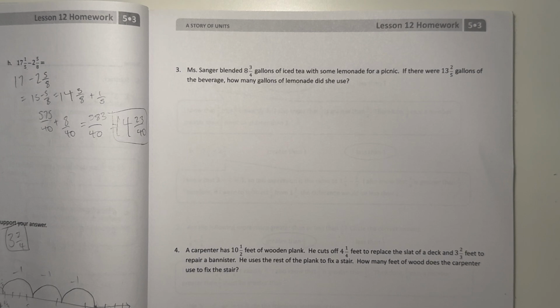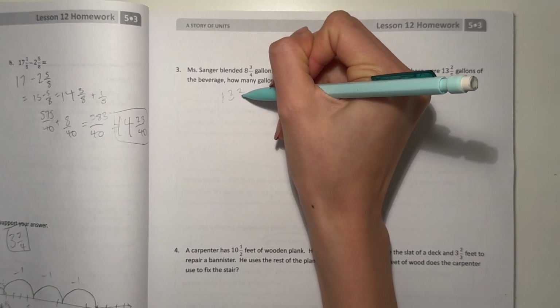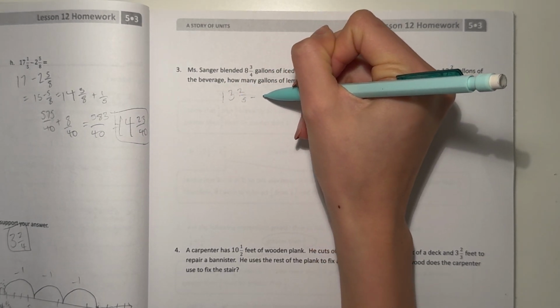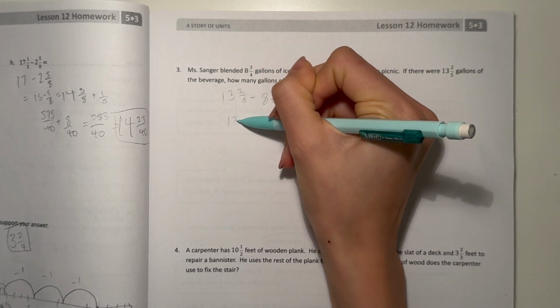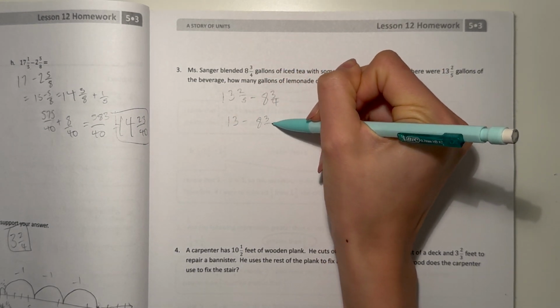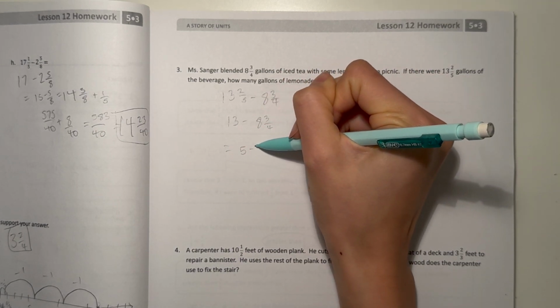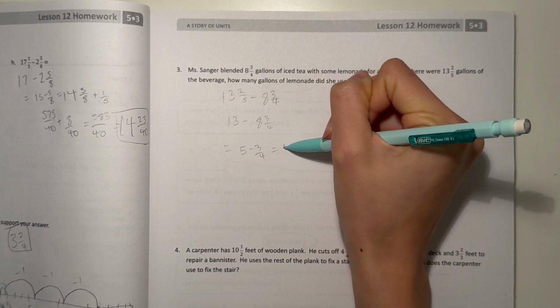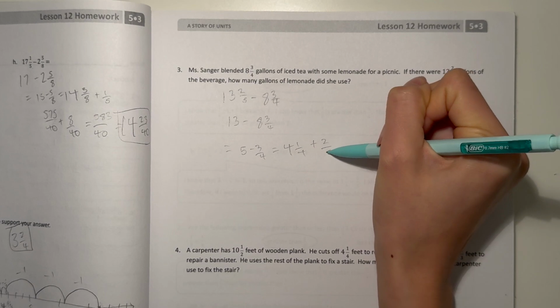We know how much iced tea she used and the total number of gallons there were, so we need to find out how much lemonade she used. 13 2/5 minus 8 3/4. 13 minus 8 3/4, that'd be 13 minus 8, that's 5, minus 3/4, which is 4 1/4. Plus the 2/5 from earlier.